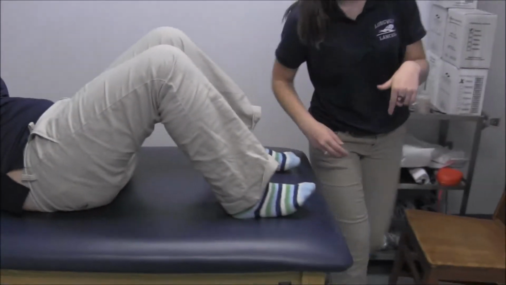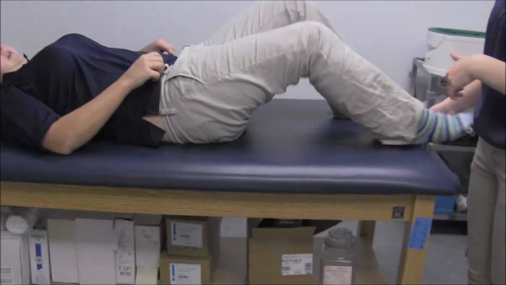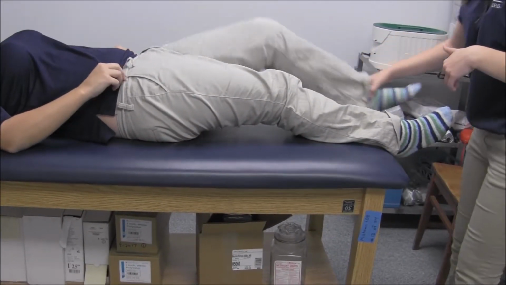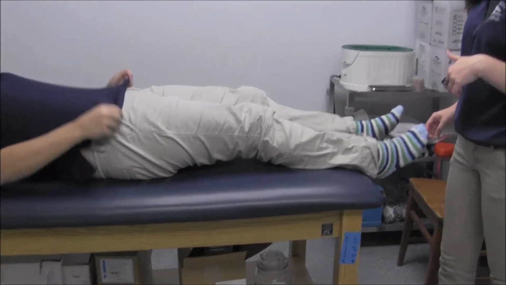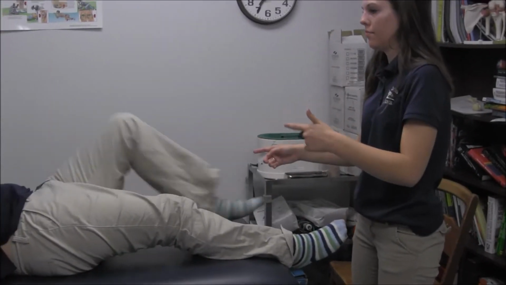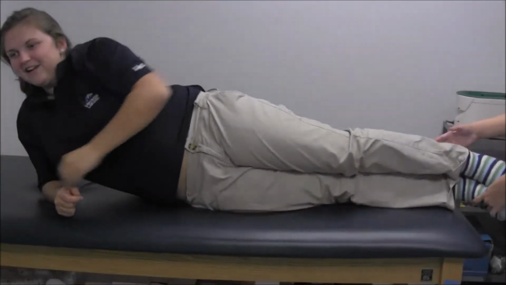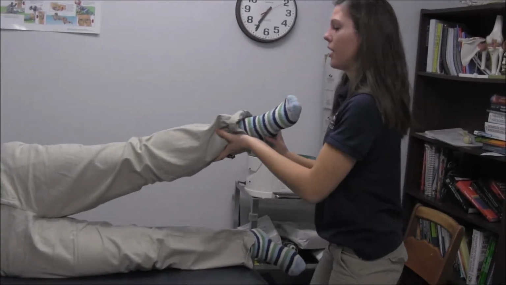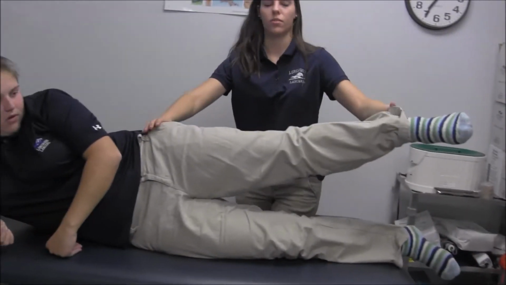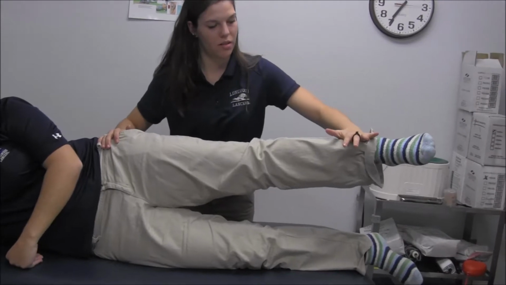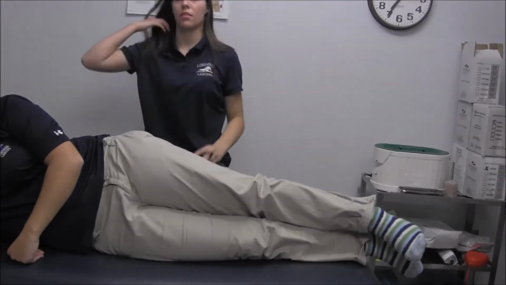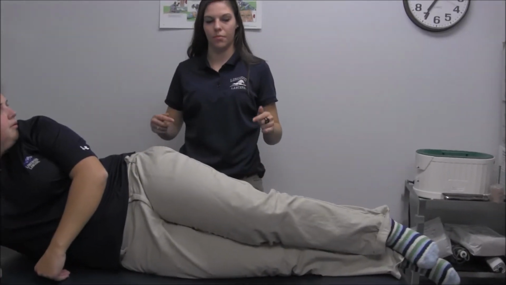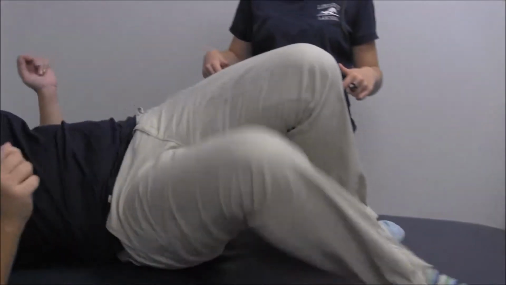And then the last is, sorry, flip on your side. And then this one is glute medius, so you rotate out like this and hold it, and you're pushing down. Okay. Yes, flip over.